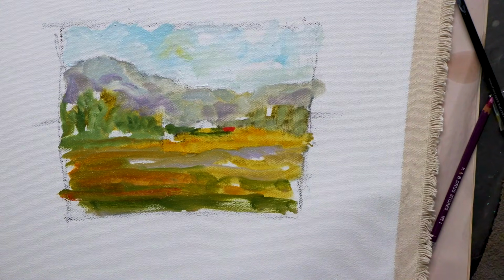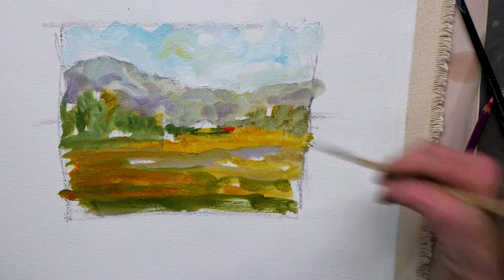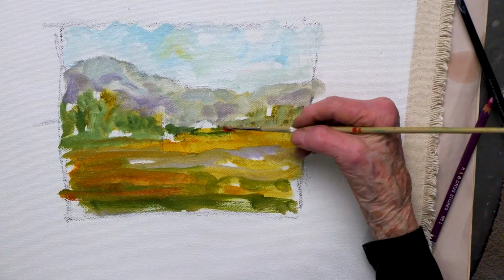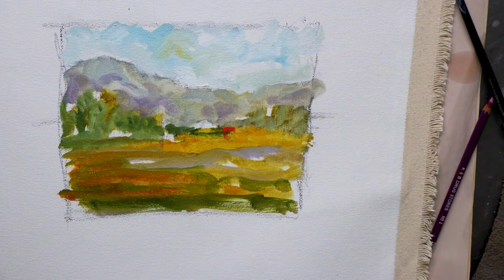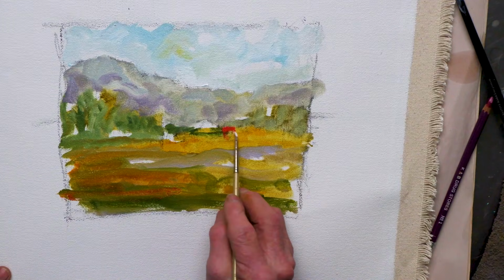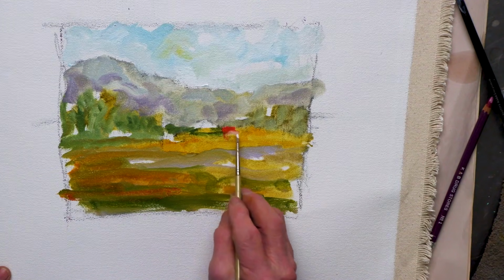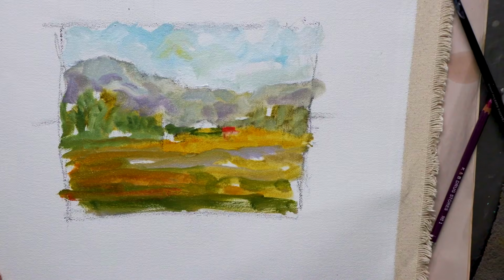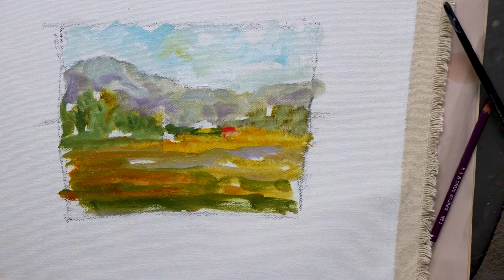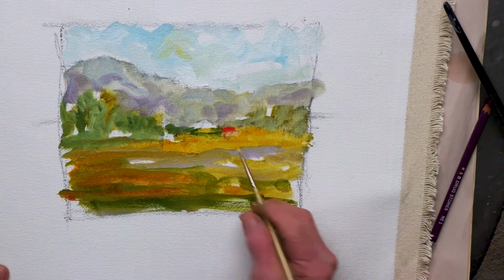Now, the last thing we want to do is make a house. We want to make the indication of one. And the way we do an indication is by literally that. You just do an indication. You just put down some marks. That's all.